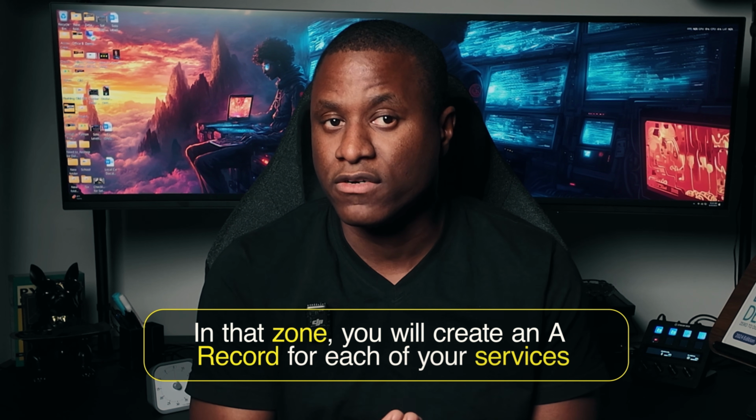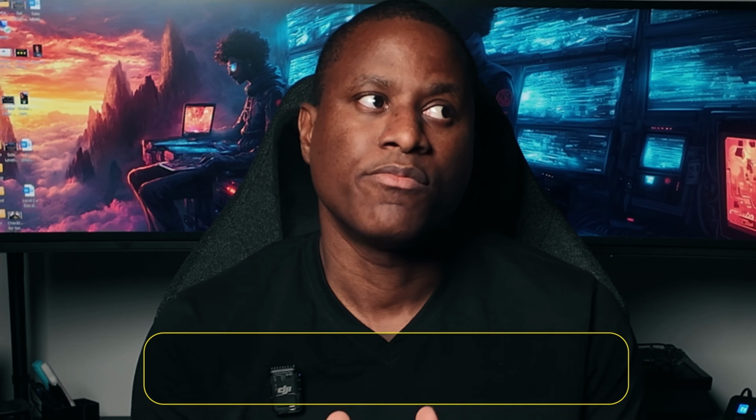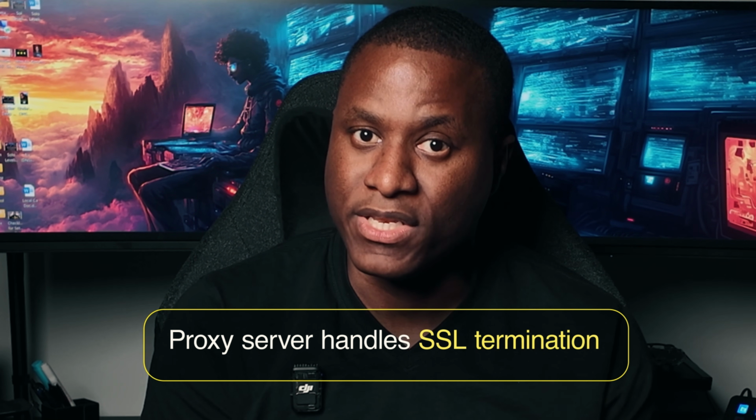Next up, we need to set up our DNS server, and we can do this in a couple of ways. If you already have an internal domain and you buy a different public domain, you can just create another DNS zone for the public domain internally. In that zone, you will create an A record for each of your services, but instead of pointing them directly to the server, you point them to the proxy server. That way, when the FQDN for the service is hit, it goes to the proxy server. The proxy server then handles SSL termination and routes the traffic to the correct backend server.